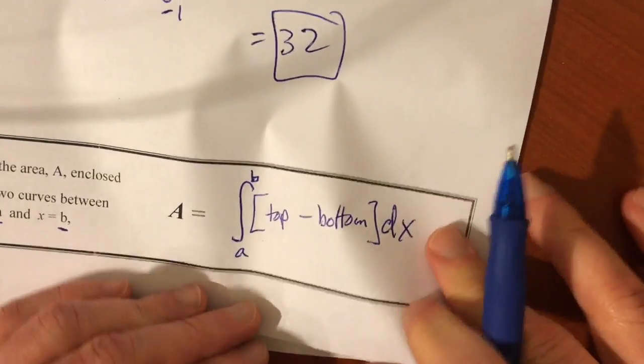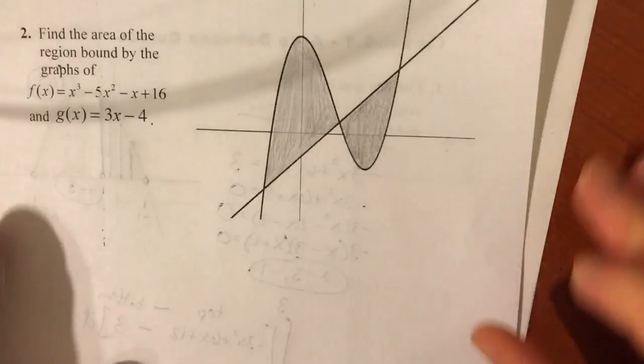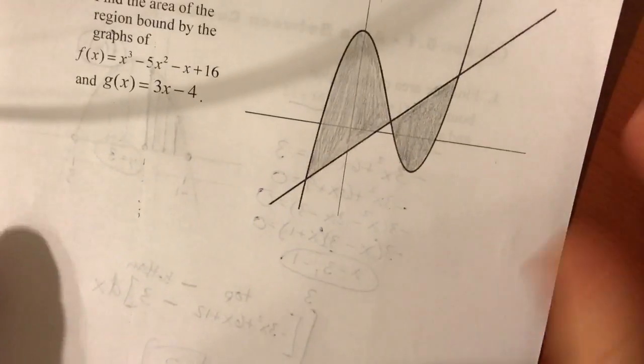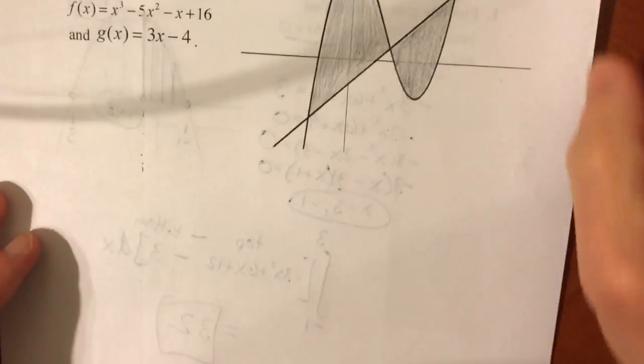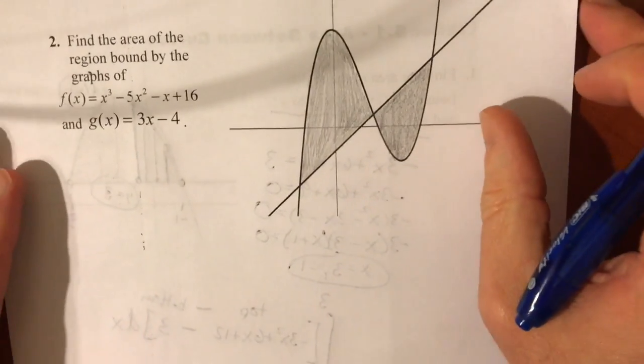Very nice and easy. And how about just one more example? Got to get your money's worth here. But if you want, you could live life on the edge and pause and see if you could do this one on your own, and then check after.